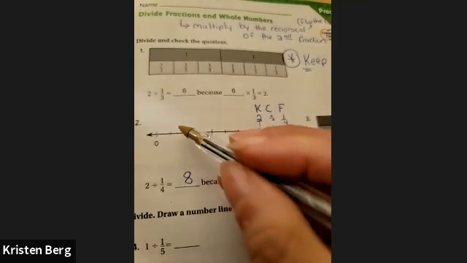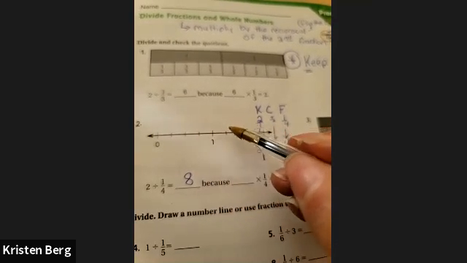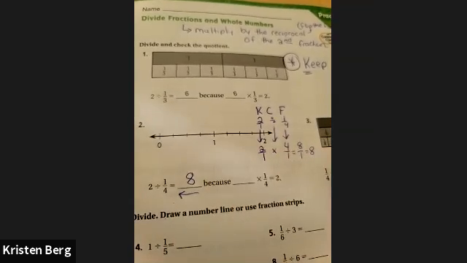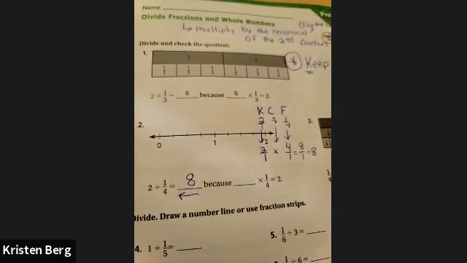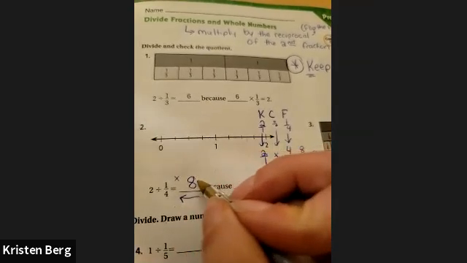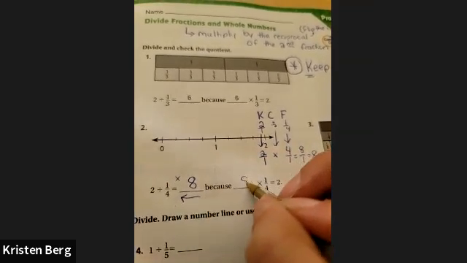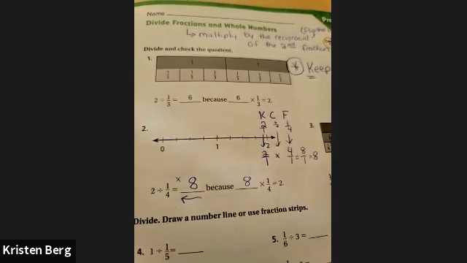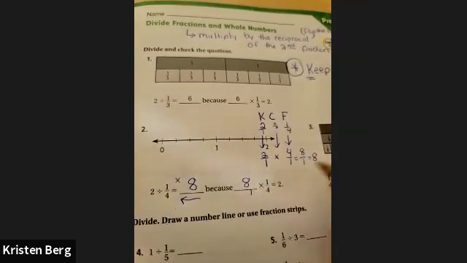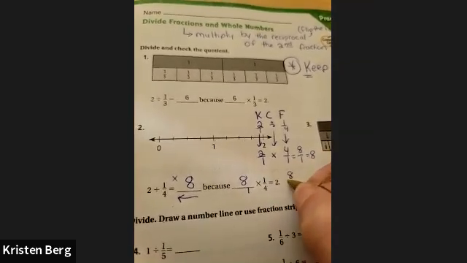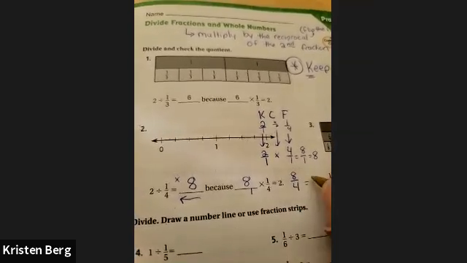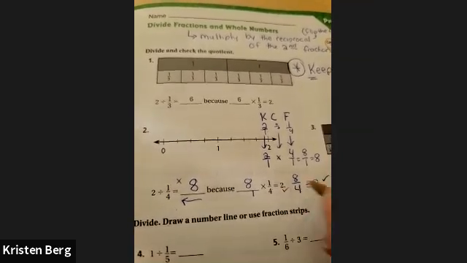And then you could also solve that by counting how many 1/4 there are in 2 wholes. But then how could you check this? Well, you would have to work backwards. In order to do the opposite of a division problem, you would have to multiply. So you would multiply 8, the quotient, by the divisor, which is 1/4, and it should equal 2. So if I did this, it would be 8 over 4, which how many 4s go into 8? That would be 2. So yes, this does work out.